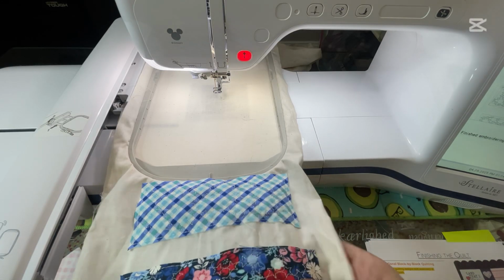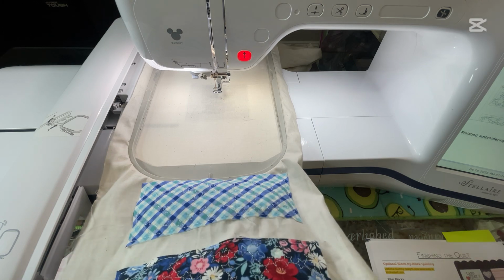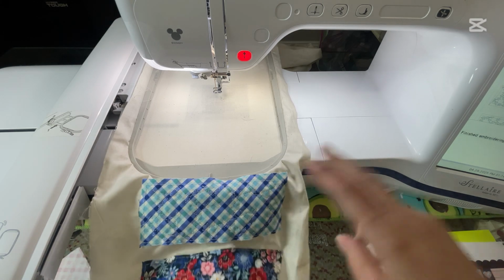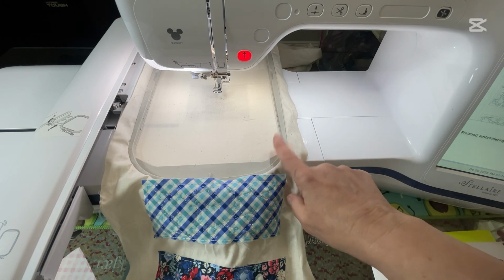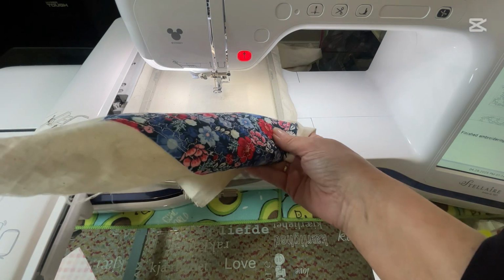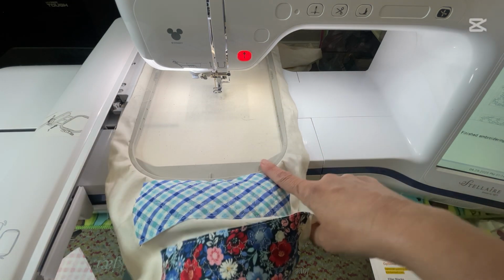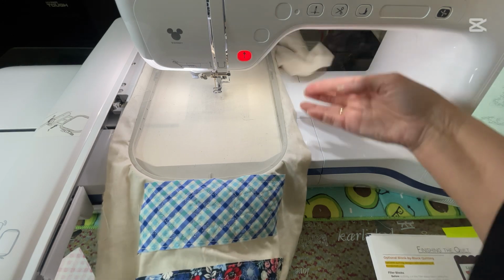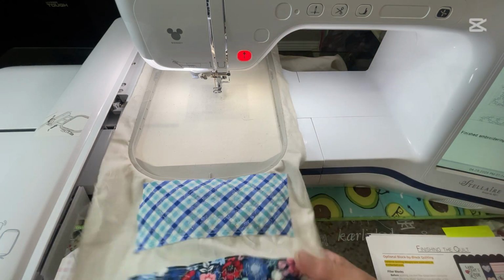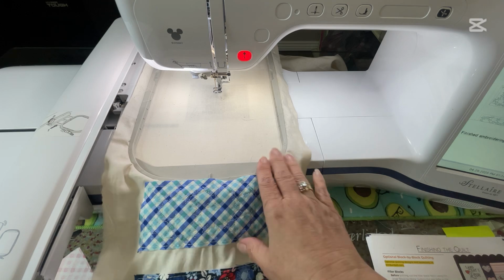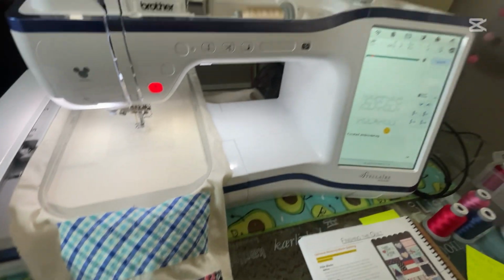I also want to remind you that if you choose to try this with the stabilizer still attached, make sure that when you put the hoop in, nothing flips under this way, or especially with the back, that nothing has flipped under the hoop. So now I just need to come back.